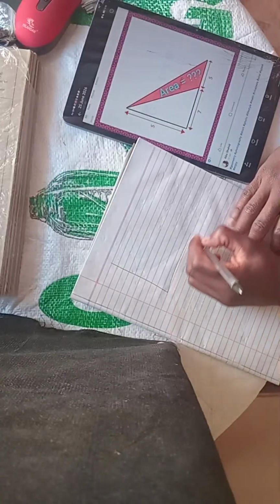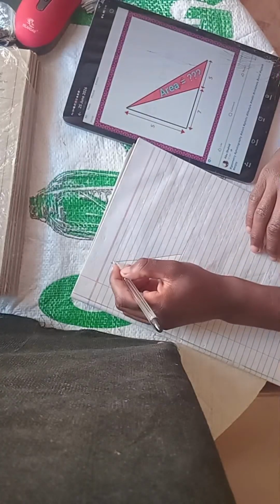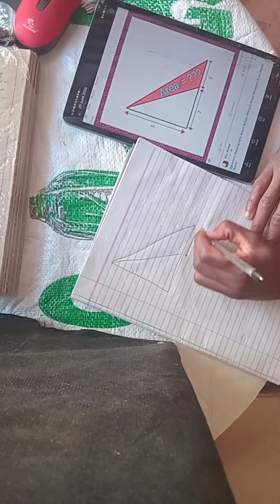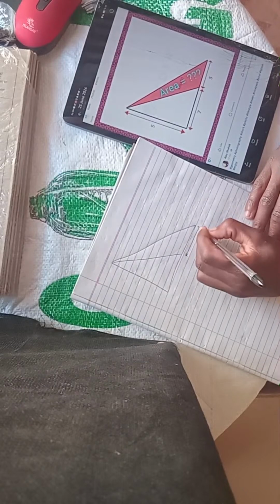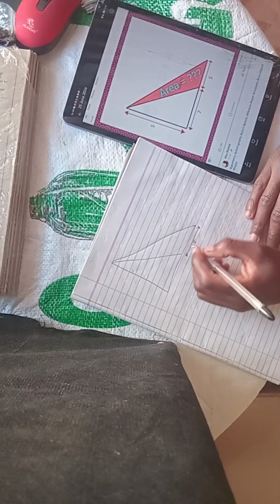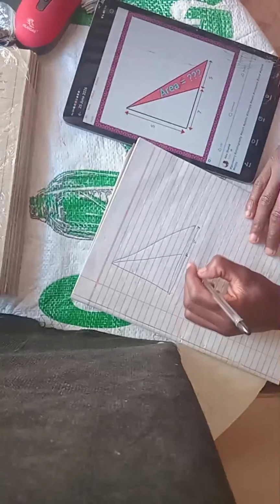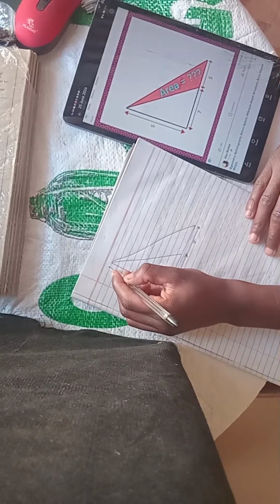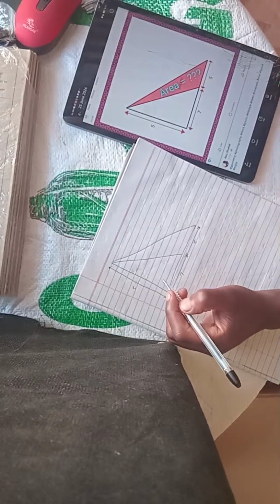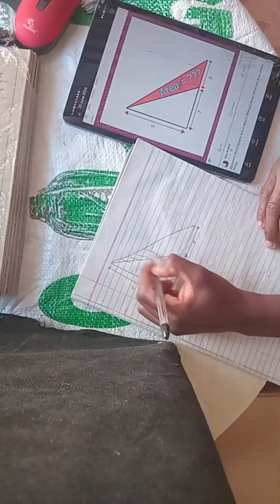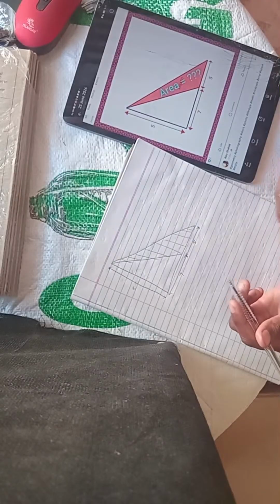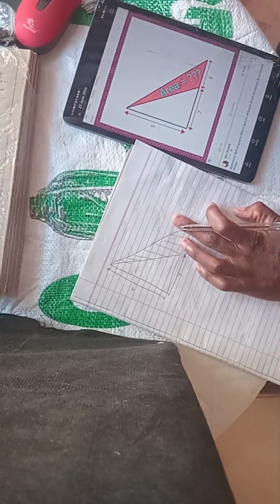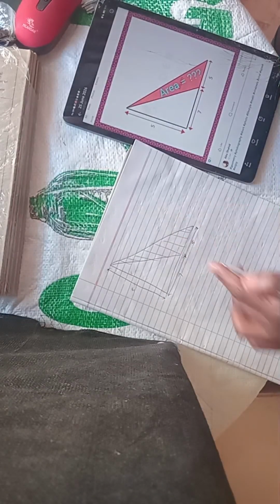Okay, this one is 5. This one is 7. This one is 5. Okay, we need this area here. Okay, pretty straightforward. But the folks said no.